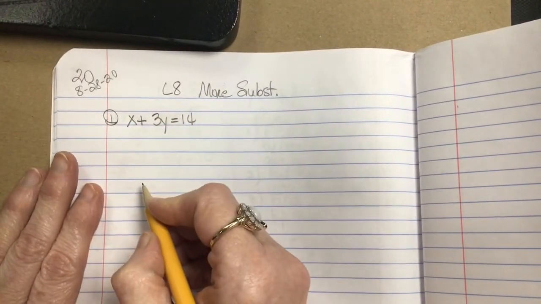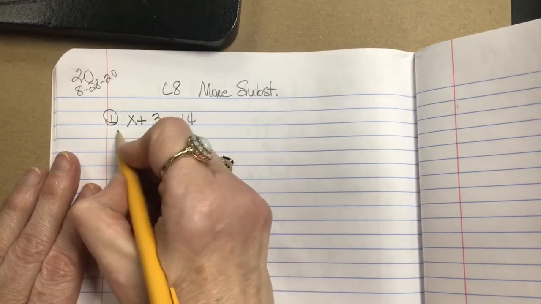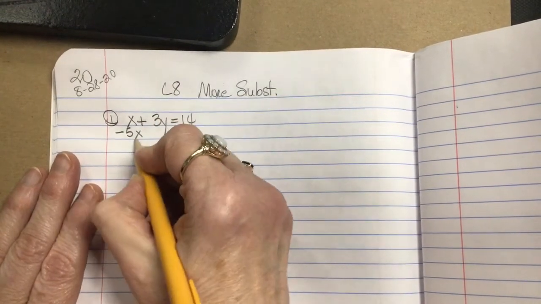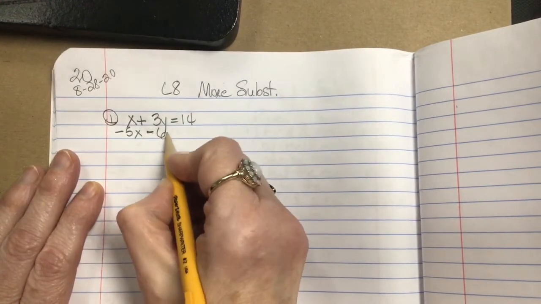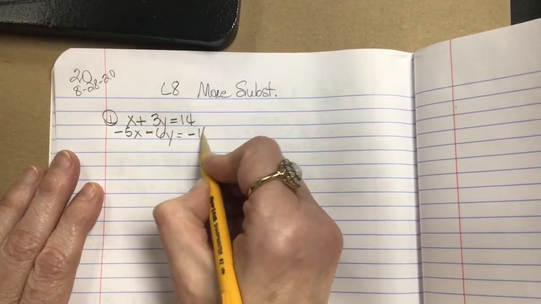which is obviously a line. And we've got negative 5x, and I'm pretty sure that's a minus 6y equals negative 16. This one is substitution.